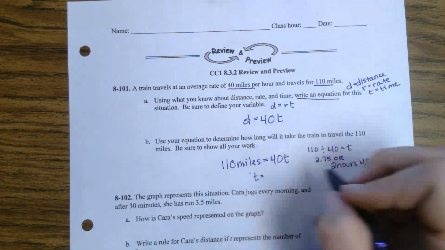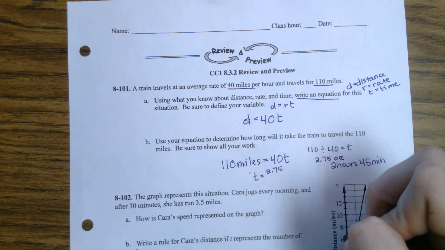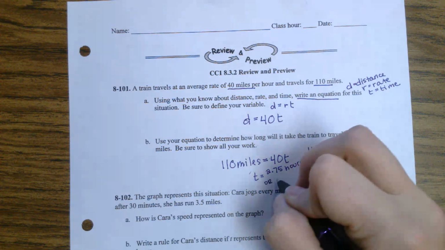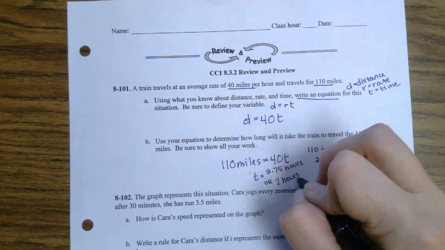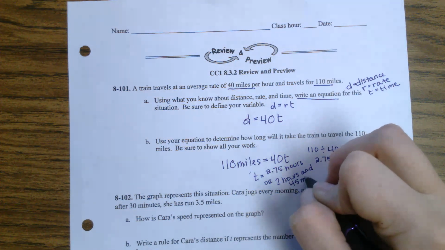So when I ask what T equals, it's 2.75 hours, or 2 hours and 45 minutes.